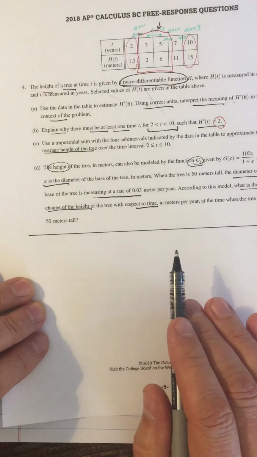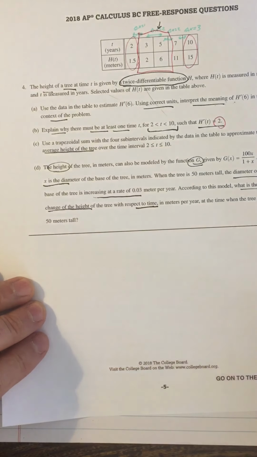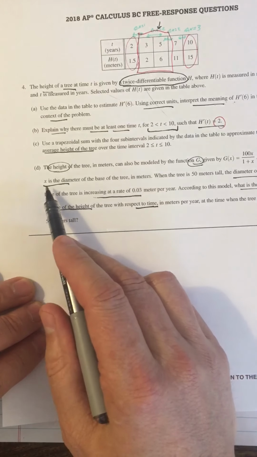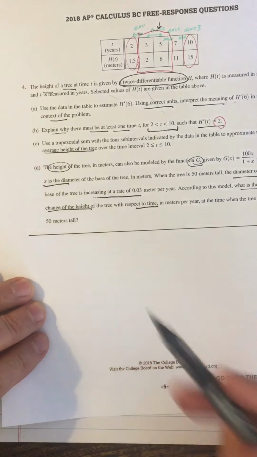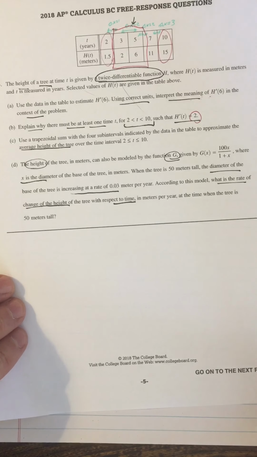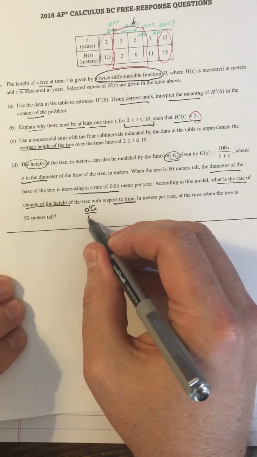So the thing that we have to watch out for is not calling that change of the height of the tree with respect to time g prime, because there's another variable here, which is x. So we have three variables, g, x, and t. And so if we say g prime, we're not being explicit about with respect to which variable we are taking a derivative. So what they're really asking us for is dg/dt.